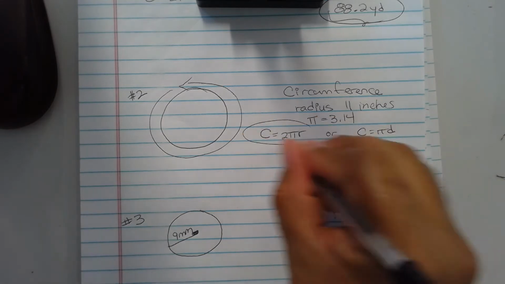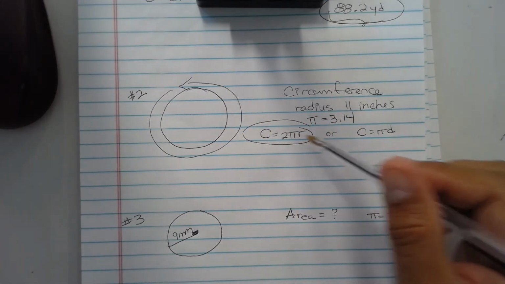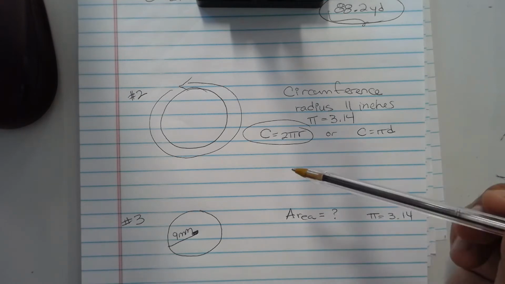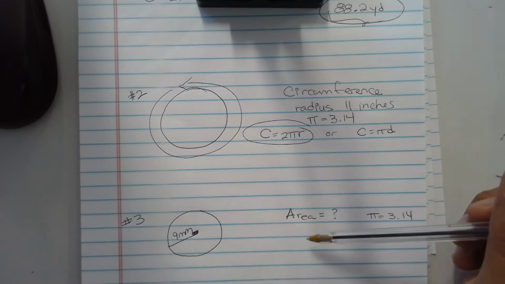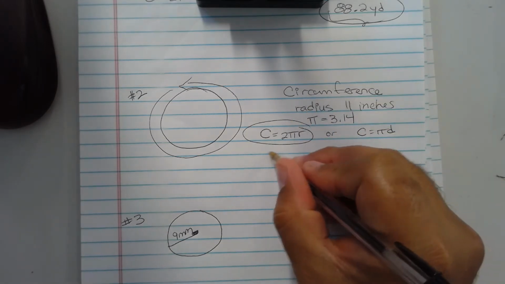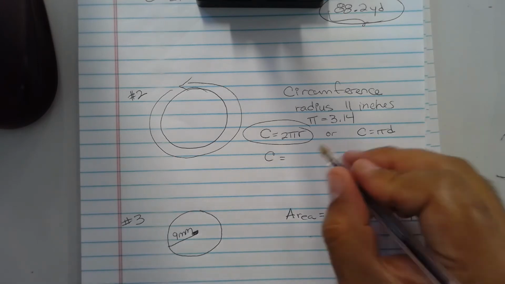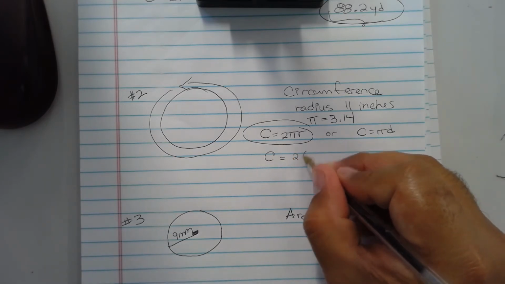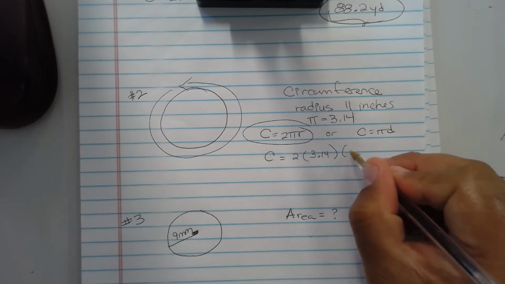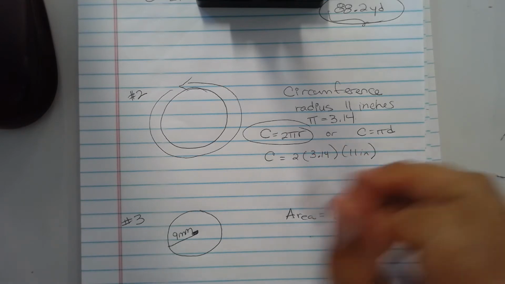The first one. Again, guys, the more you write down the formula, the more you can remember it, because a lot of times students get confused between this one and the area one. So we'll use this one here. C is equal to 2 times pi, which is 3.14, times 11 inches.